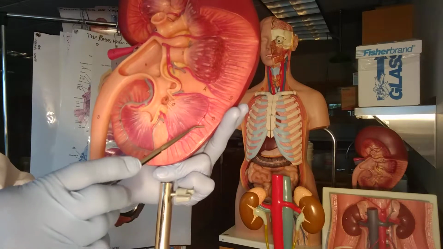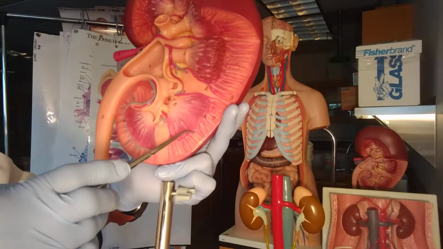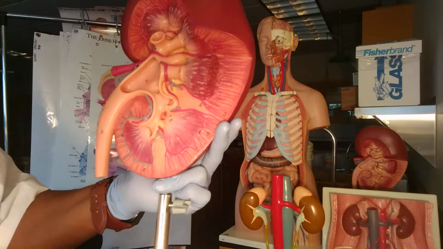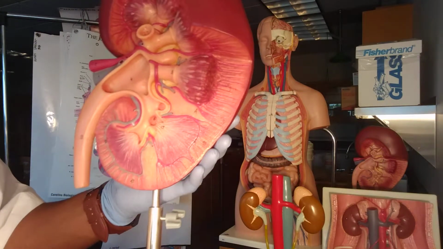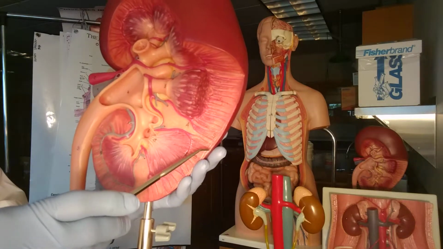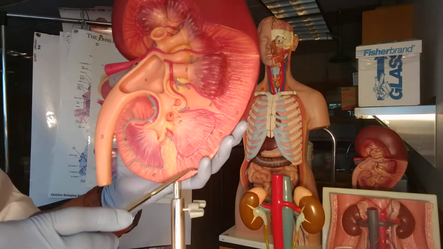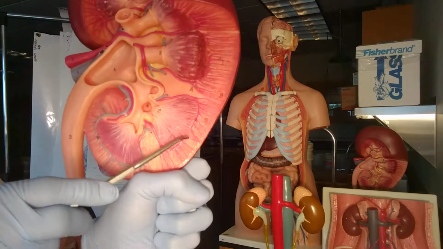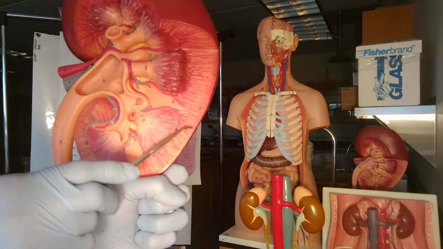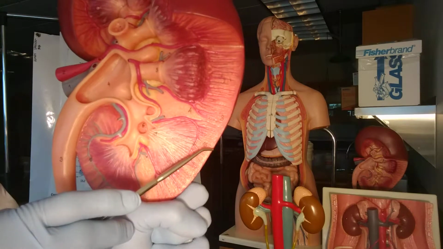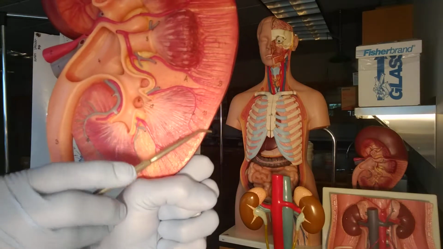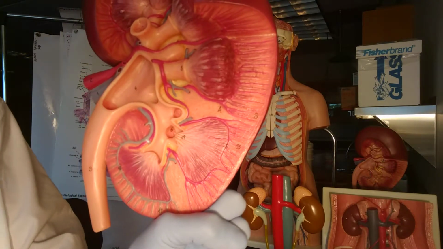The cortical radiate arteries will give branches to the afferent arterioles, and these are the final tiny branches that will form the glomerulus along with the renal capsule, the filtration unit of the kidney.